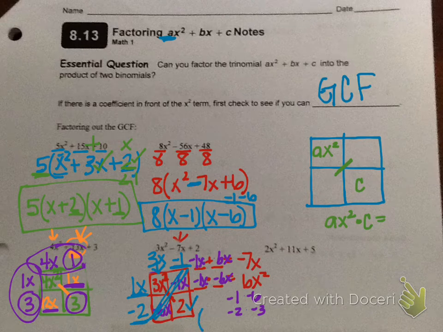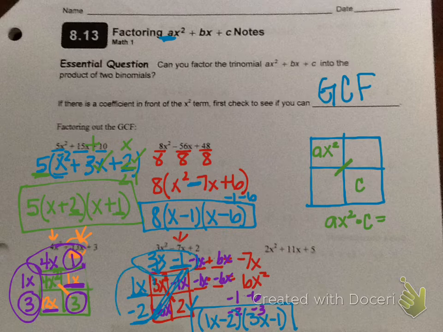So I write my answer as 1x minus 2 times 3x minus 1. Again, it doesn't matter if you write this one first or this one first. It just matters that they stay together.